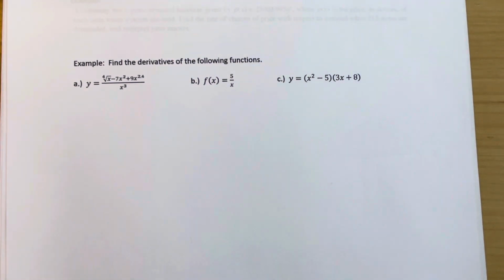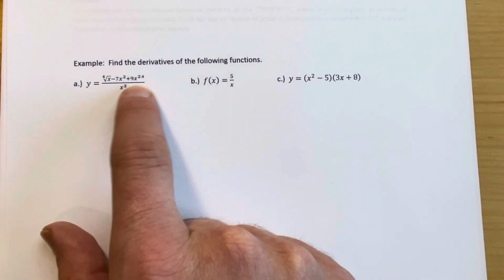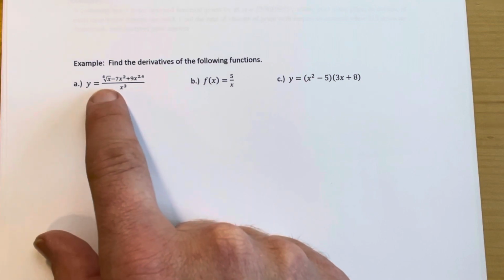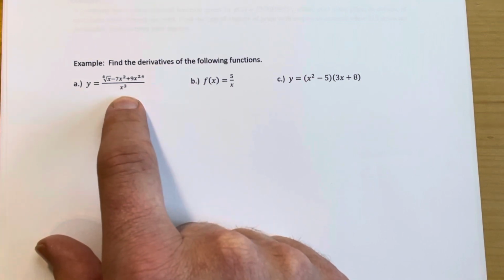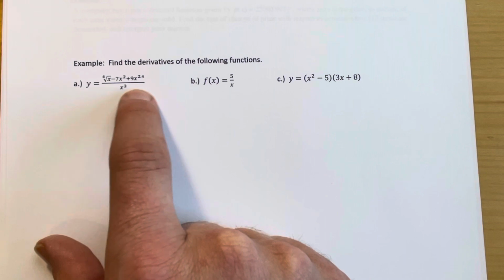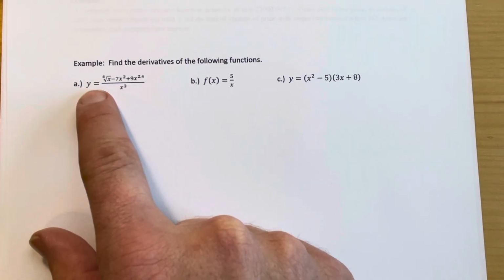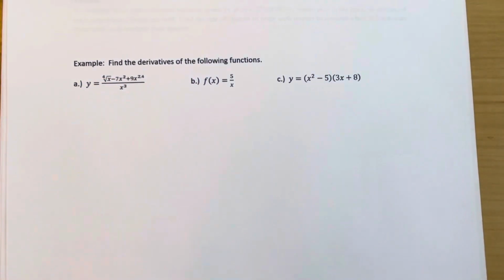So starting with this first function, what we have here is kind of an exotic looking function. We have a bunch of power functions over another power function. And when we look at things in this form, we think, okay, it looks like I need to take the derivative of a function divided by another function. But there wasn't a rule for that in our table of rules. There does exist a rule for that. It's called the quotient rule, and I believe we talk about that in the next section. But since we're not there yet, we can't be expected to use that yet.